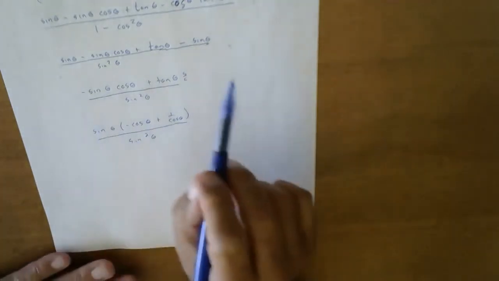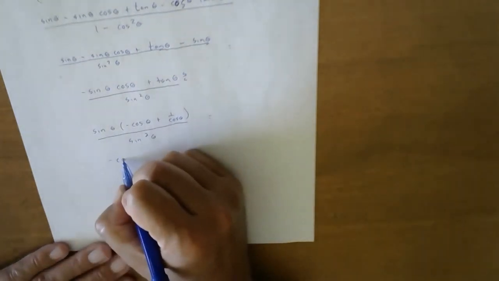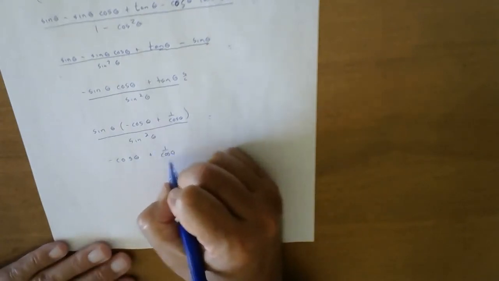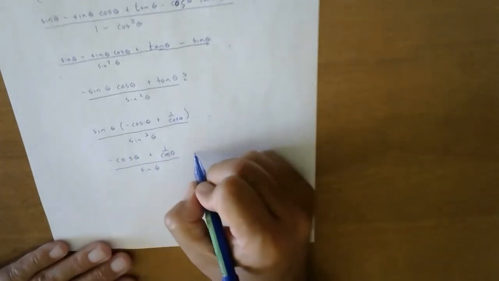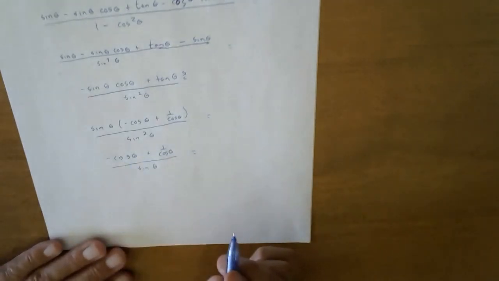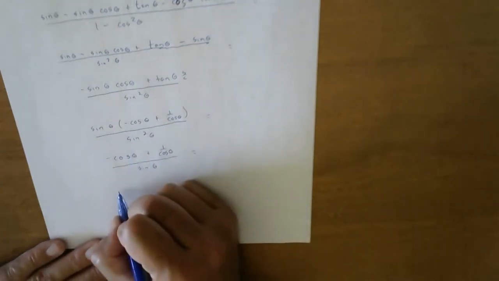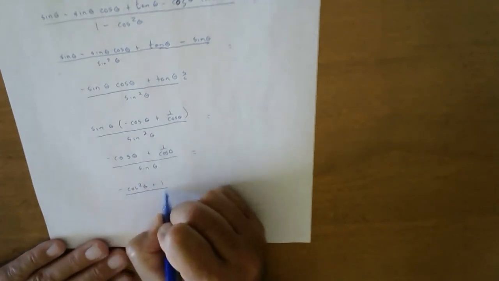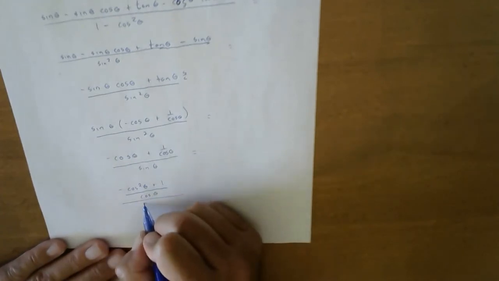So little tricks. We're using a lot of little tricks to do this one. I'm going to cancel a sine squared out. So now I'm left with negative cosine of theta plus 1 over the cosine of theta over, when I cancel it, I'm left with just a sine of theta. Combining these two, I'm going to multiply both of them by cosine to combine them. Common denominator would be cosine, so I'm going to get negative cosine squared of theta plus 1 over the cosine of theta. All of that is over the sine of theta.